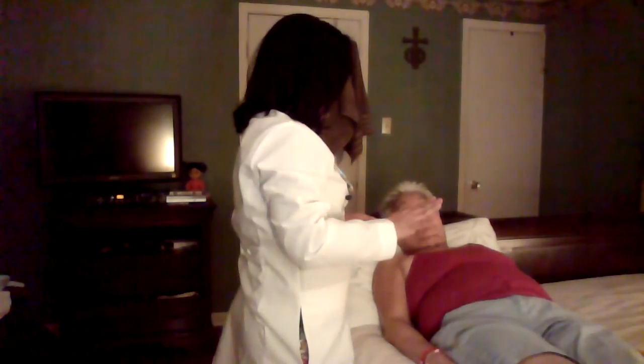The way that I'm going to do that is by placing my right hand on your apical area, on the left sternal border, and your base.